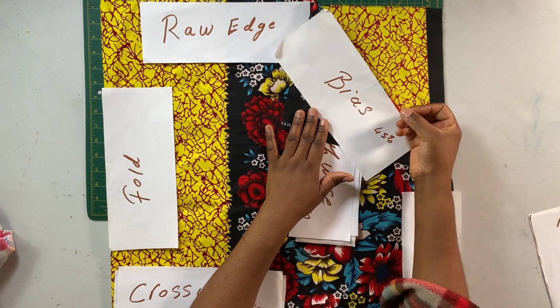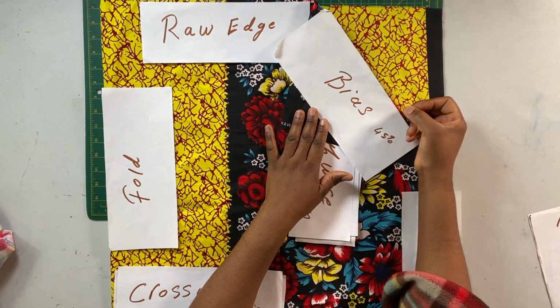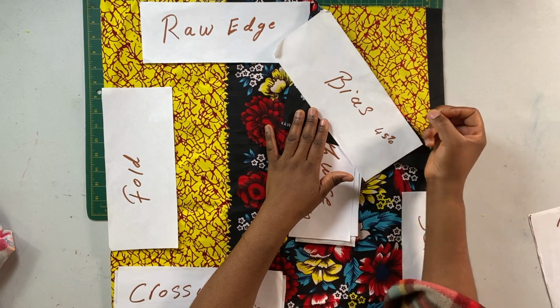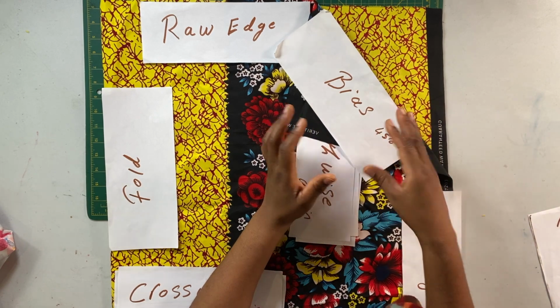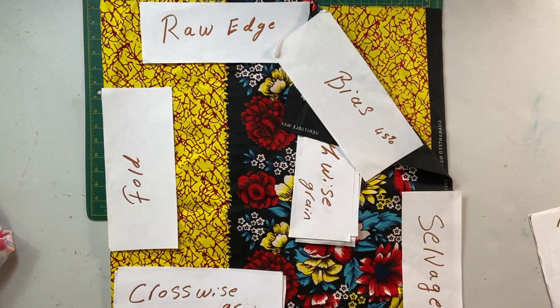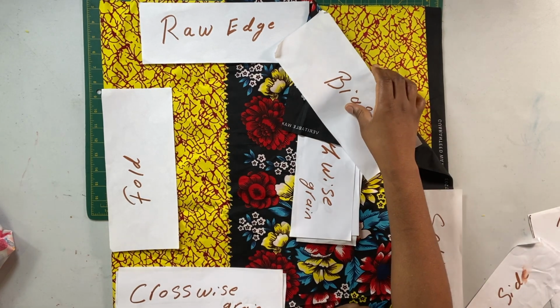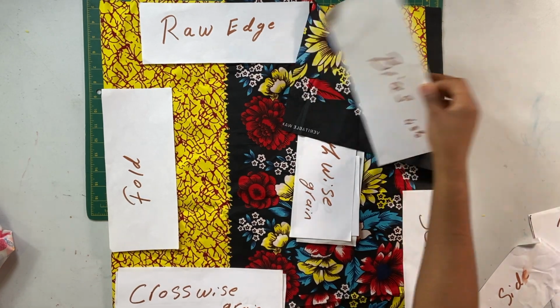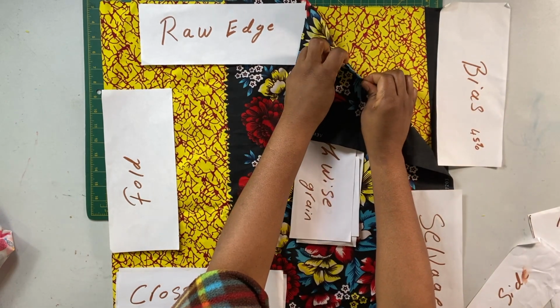Let's say you want a little bit of stretch. Maybe you want to do a band, or a collar, or a strap, and you want a little bit of stretch on a woven fabric. Now, woven fabrics tend to be more stable than knit fabric, which is more stretchy. So in this case, you would want to use the bias.